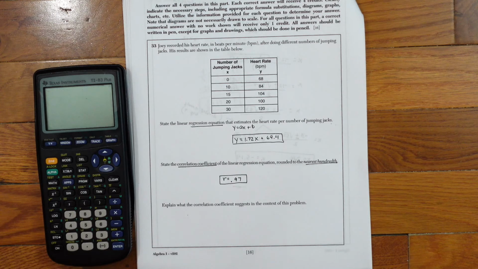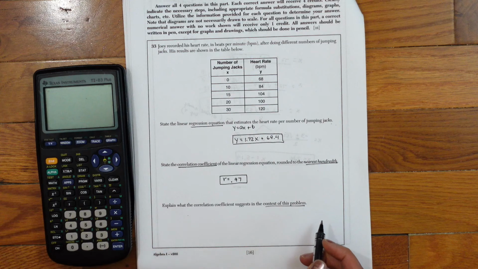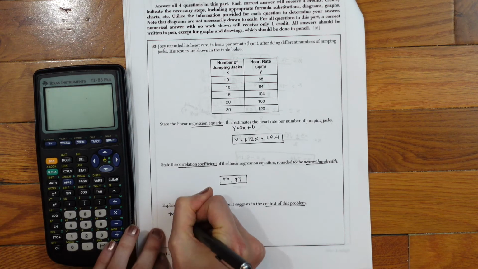But besides knowing that they're correlated to each other, we have to put it in the context of the problem. So we would say that the correlation coefficient of 0.97 represents the number of jumping jacks are highly correlated to the heart rate. So let's just write that out.